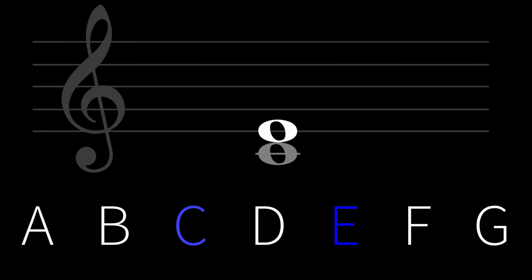A third is a kind of musical distance and describes when notes span 3 alphabetical letters, like the distance from C to E, counting all the note letters from C to E, C, D, E, or 1, 2, 3. That's a third. And when we say a chord is built in thirds, it means we simply stack third on top of third. So to build a chord from C, we go up a third, get the E.